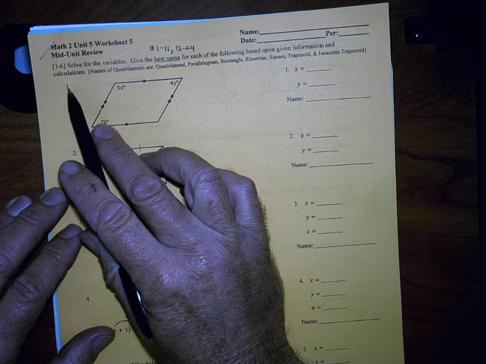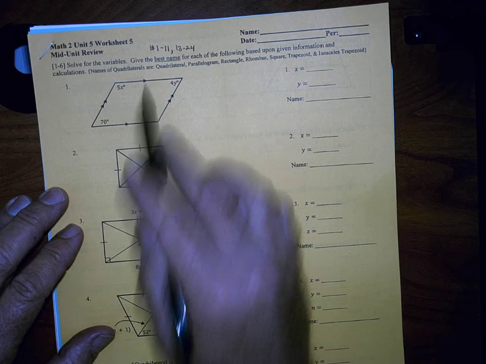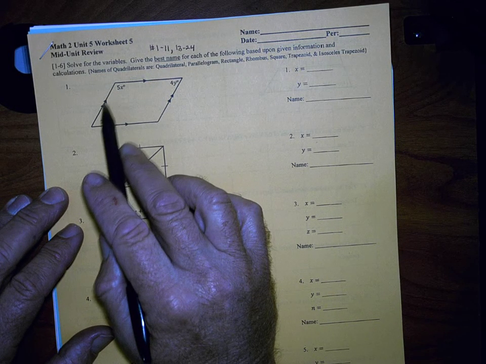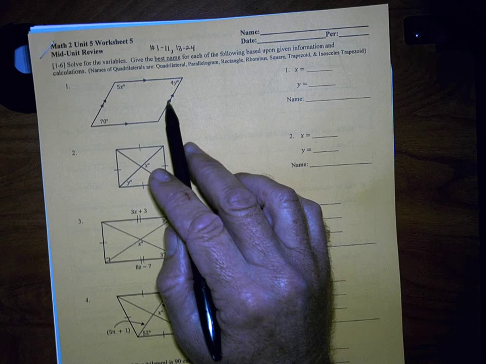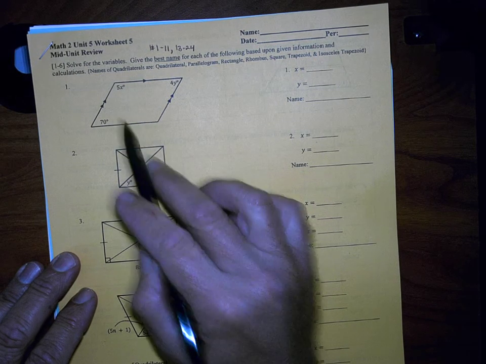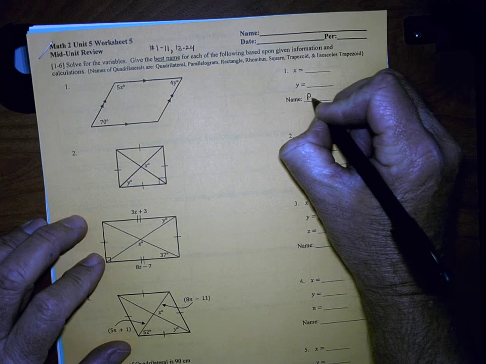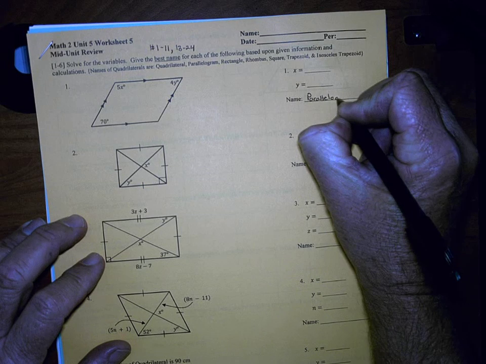So you've noticed in number 1, we have the top side is marked as parallel to the bottom side. We have the left side with these double arrows marked as parallel to the right side because of double arrows. So we have 1 pair, 2 pairs of parallel sides. Okay, that would make this shape a parallelogram. So number 1, the shape is going to be a parallelogram.